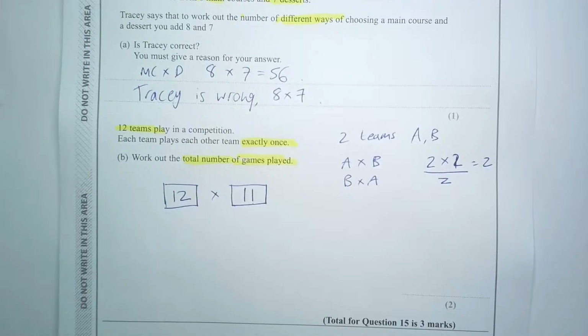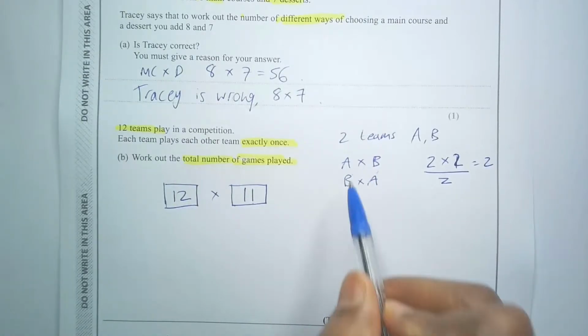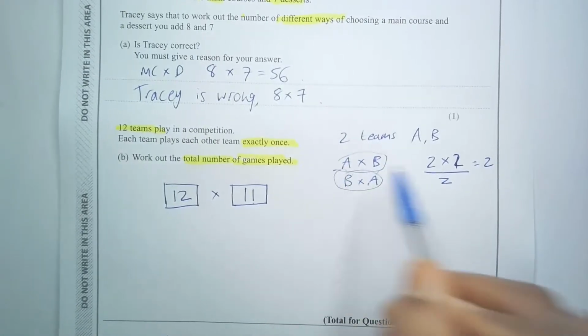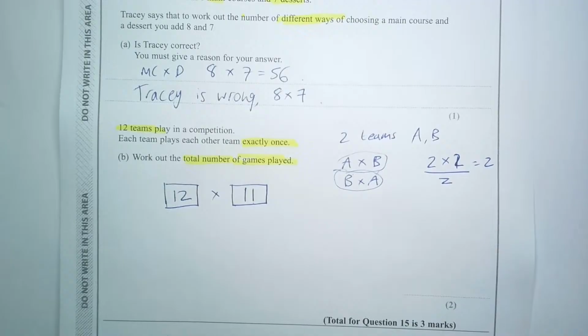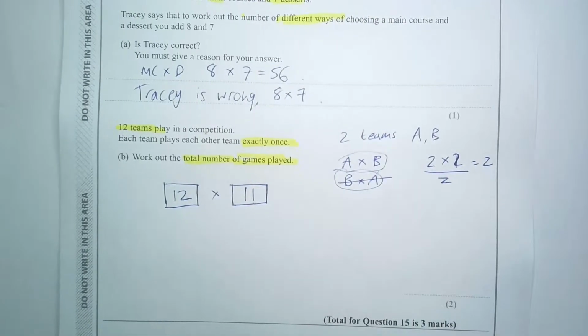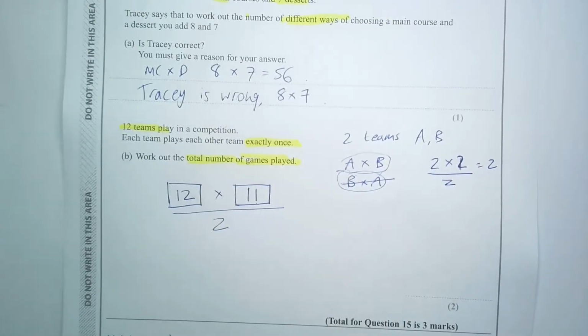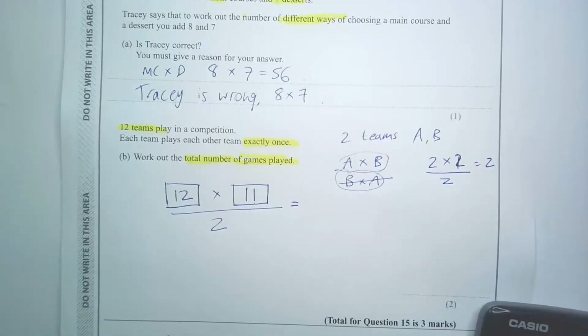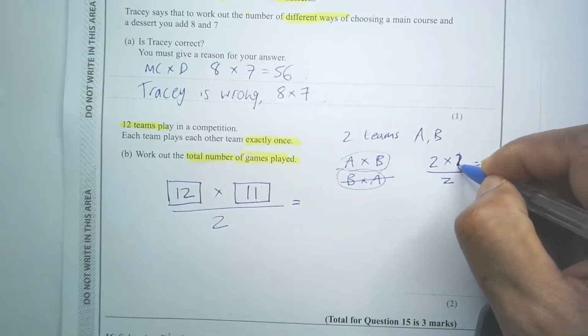Okay, so that's the confusing part, because they're only playing once. A times B, B times A, but this is 2 different games. It can only be once. So that's why we divide by 2. So we're going to divide by 2: 12 times 11 divided by 2. Not sure why I wrote 2 here. It should be 2 times 1.